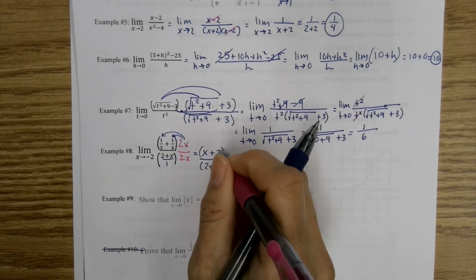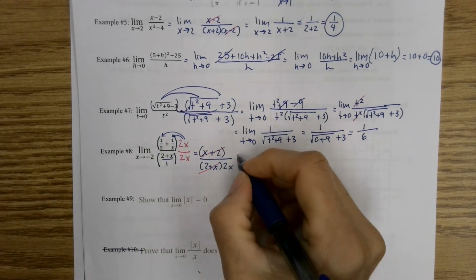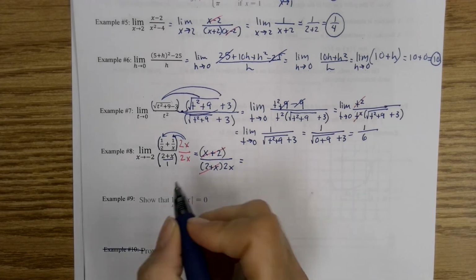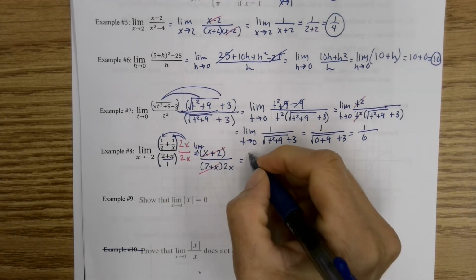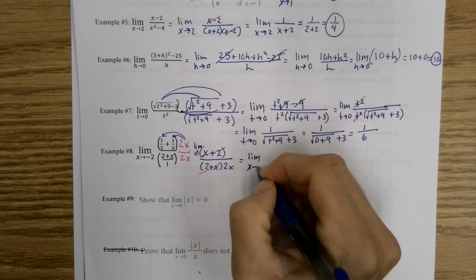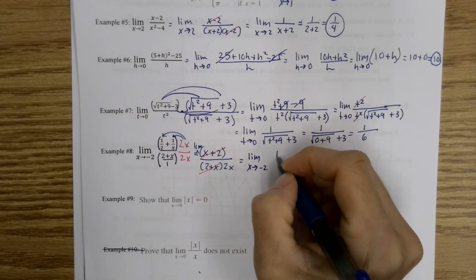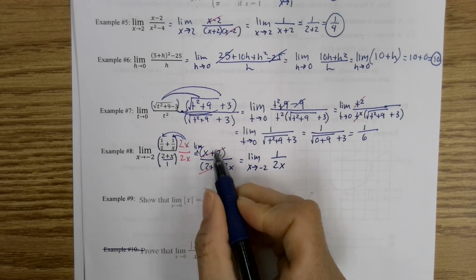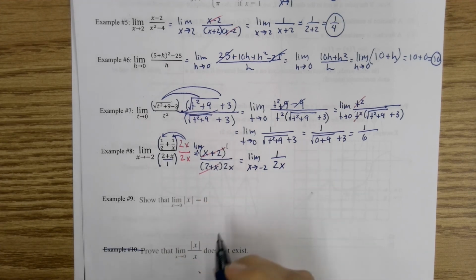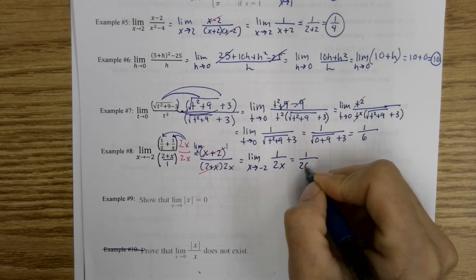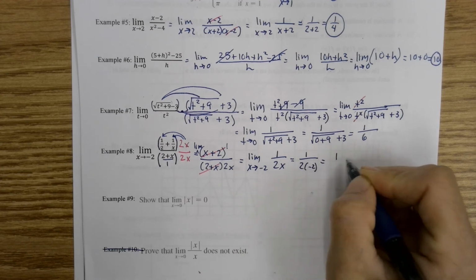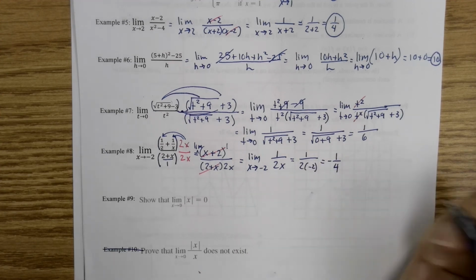And now I'm seeing that these x plus 2's cancel, which is going to leave us with, ooh, sorry, I forgot my little limit notation in here. Pretend like that's in there. The limit as x approaches -2 of 1 over 2x. Don't forget that when that cancels, that leaves you with a 1 on top. And now we can substitute a -2 in. 1 over 2 times -2 is 1 over -4, or -1/4.